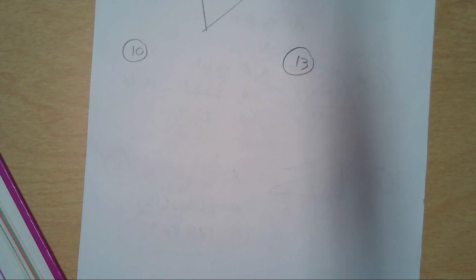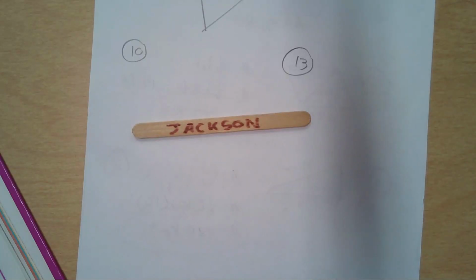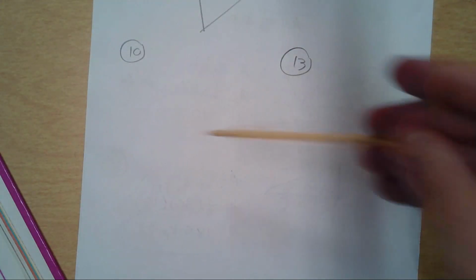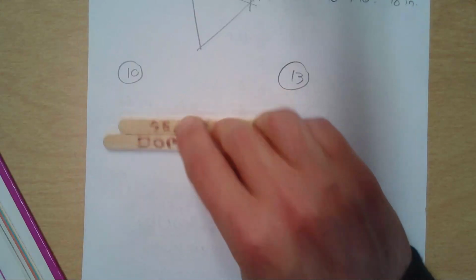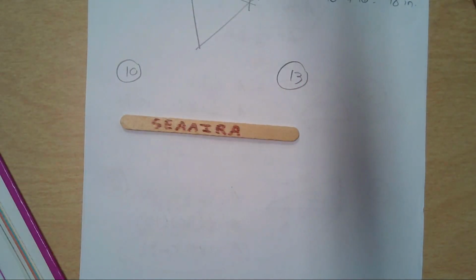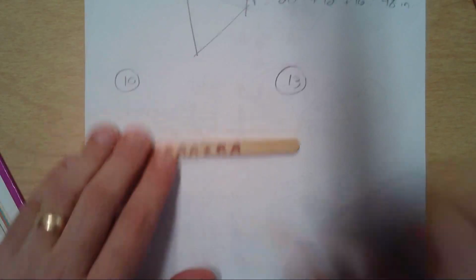That's literally what Savannah just said. Jackson, not here, running out of sticks here. Dom, 25 feet squared. No, 25 and 8 and 4/10. You did number 9. I said number 10. Sierra, 21 and 42 hundredths. 21 and 42 hundredths, correct.